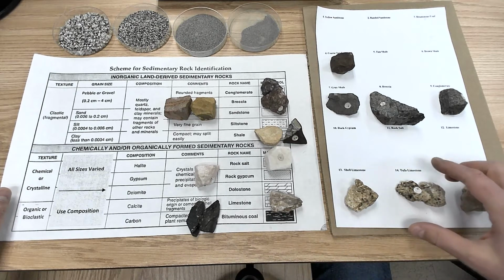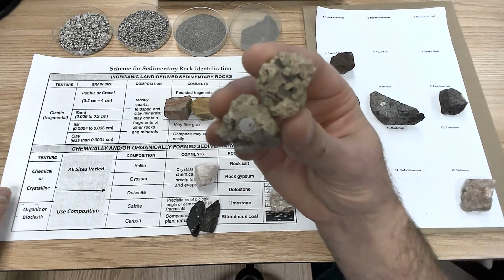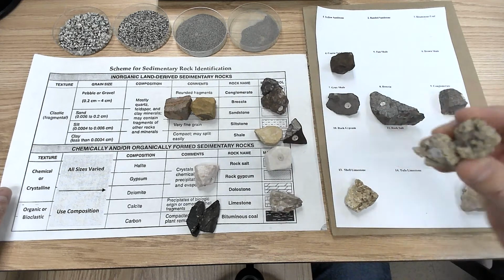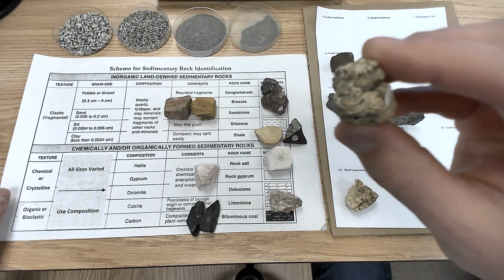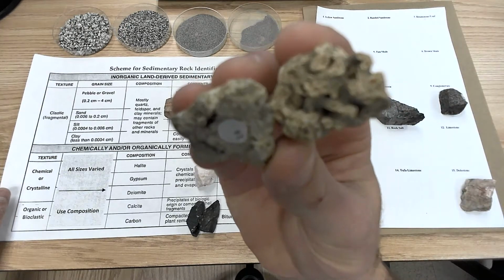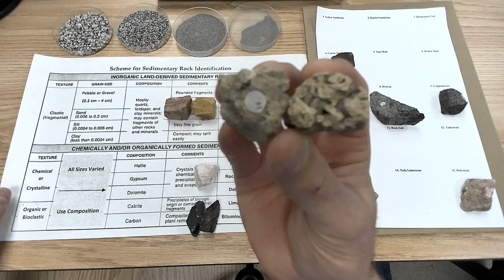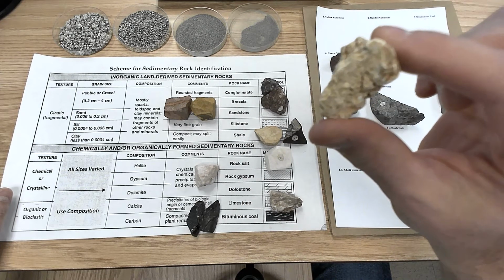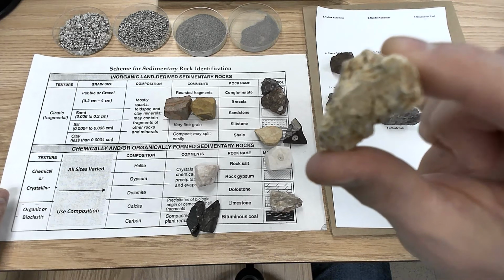I have a couple other samples over here. This is a specific type of limestone called tufa. Tufa actually precipitates out of water when it's heated by geothermal activity, like geysers or underwater hot pockets of hot spring water. So this typically comes out during that. And then I have the shell limestone, which is made up of dead seashells that pile up and get compacted together.